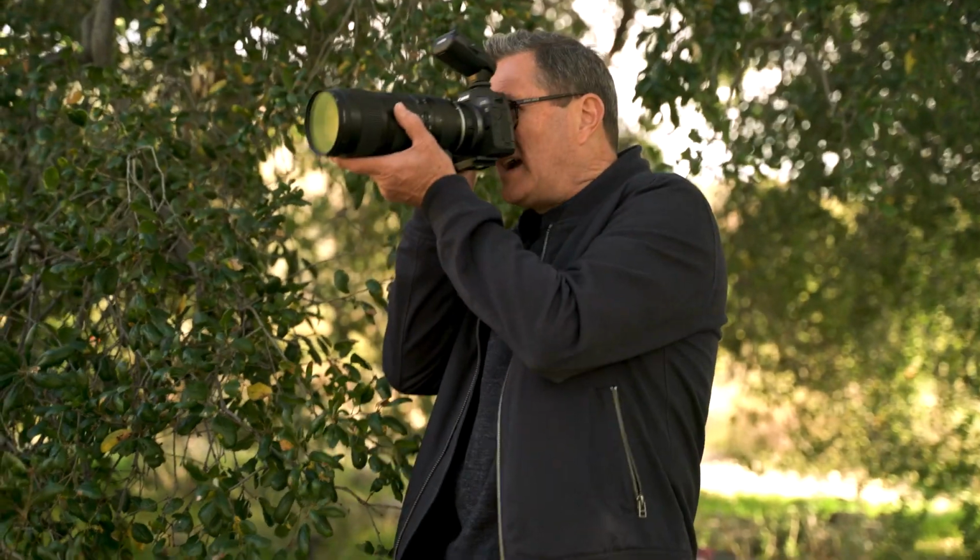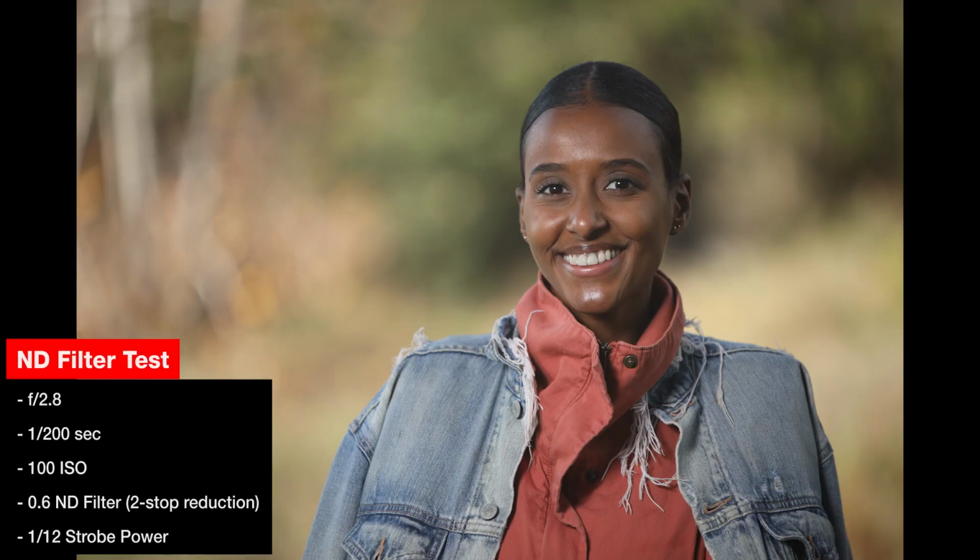Let me just take another shot there. So the background got a little brighter because I went from 3 stops to 2 stops of ND, which allowed the sunlight to be brighter in the background. Then I had to dial my strobe power down because her face got brighter. And it looks excellent. Now I could go the other way.